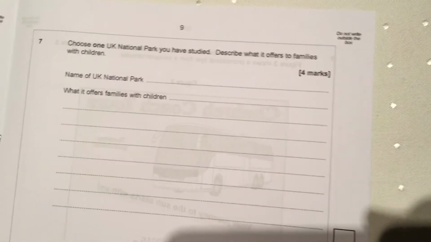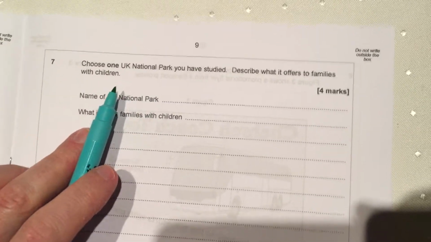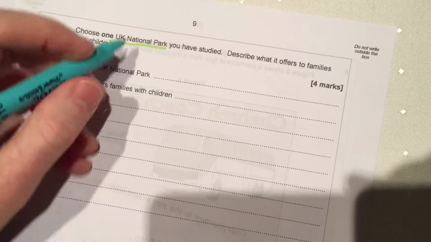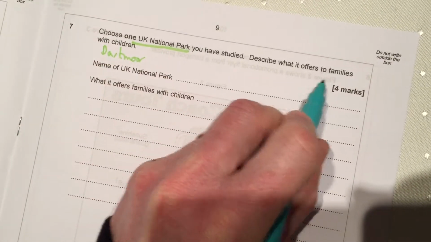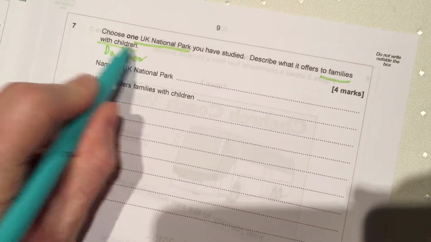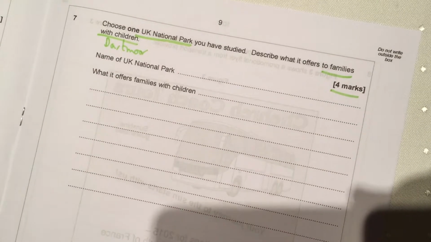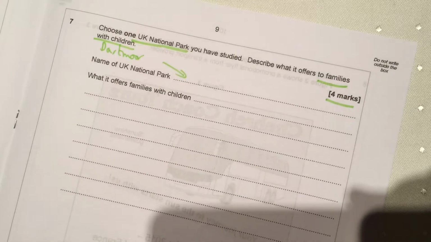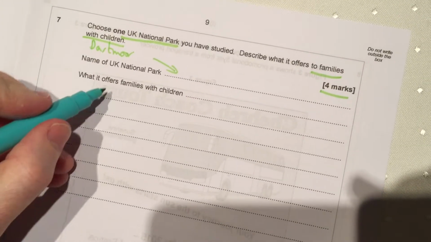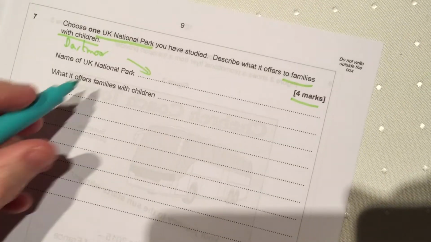Okay, question 7. One national park. Okay, so our one national park is Dartmoor. And what does it offer to families with children? It's worth 4 marks, so I won't get a mark for putting in Dartmoor. So I've got to think what 4 things or what 2 developed points could I give.